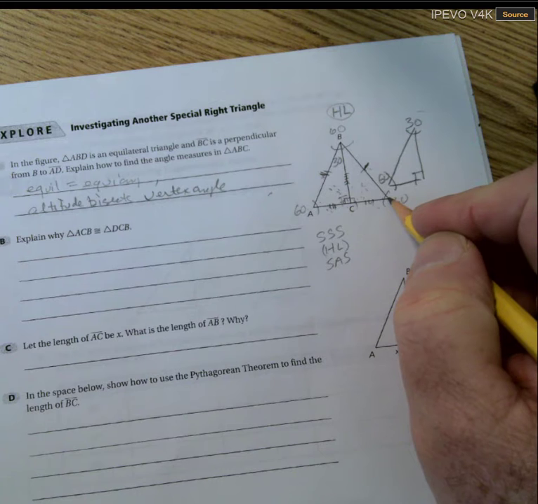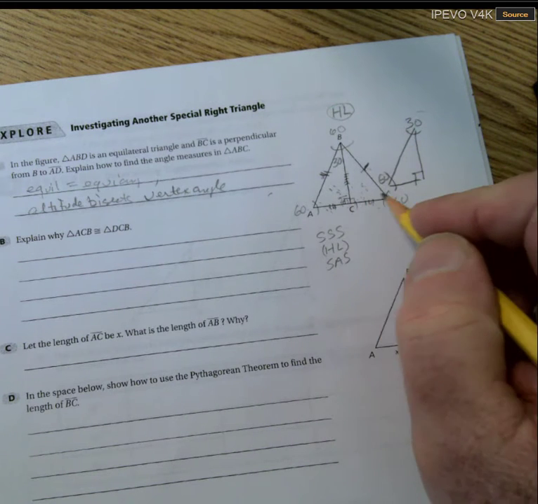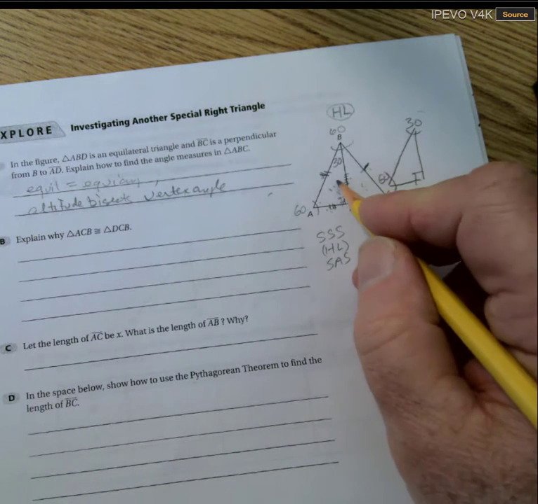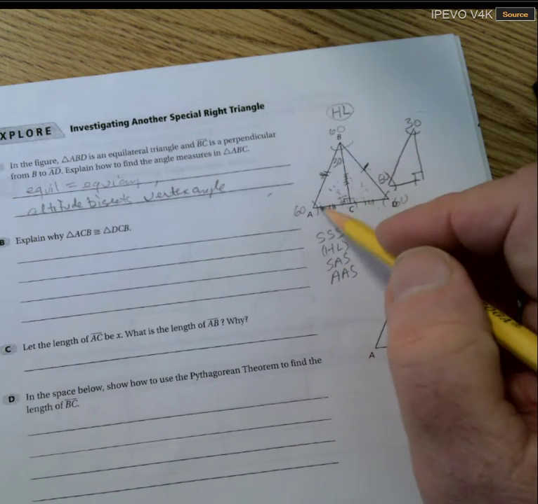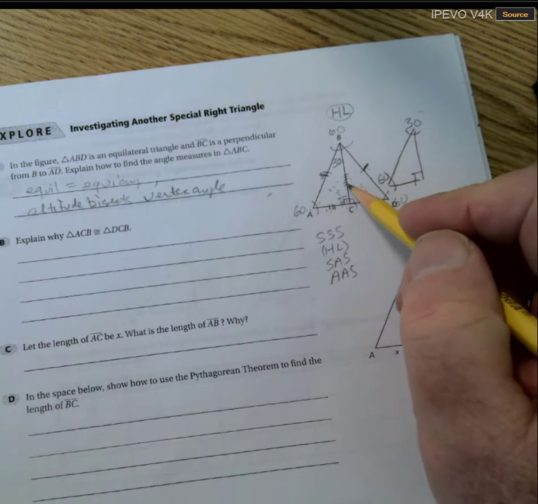And this 60 is congruent to this 60. This 90 is congruent to that 90. And that's reflexive, congruent to itself. That could be an angle angle side. Angle angle side could also work the other way, 60 to 30 to side.